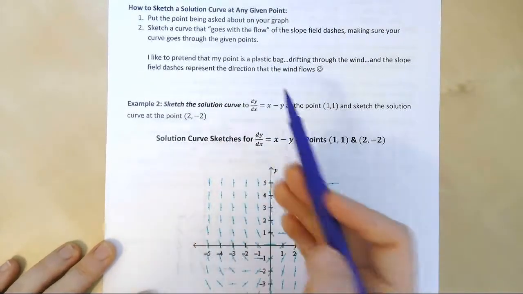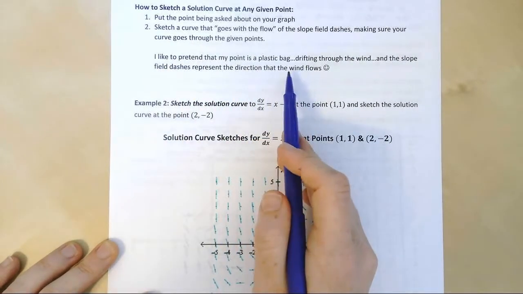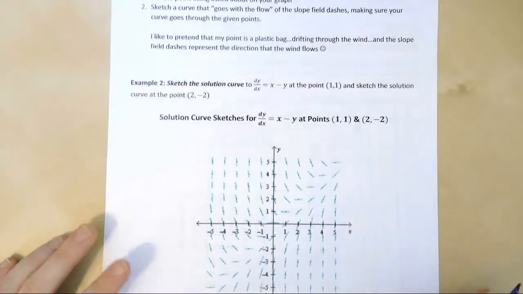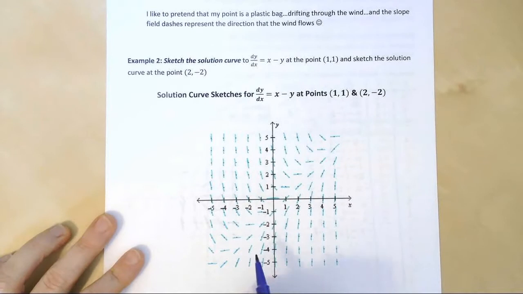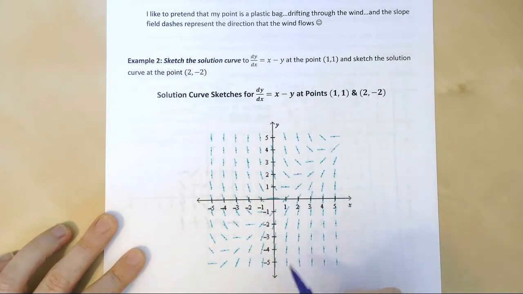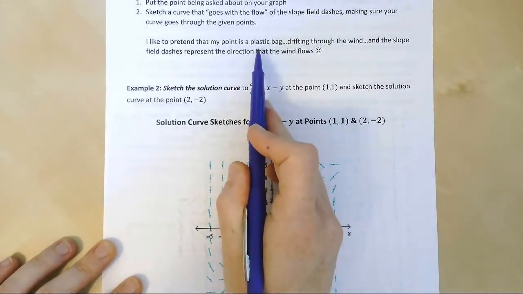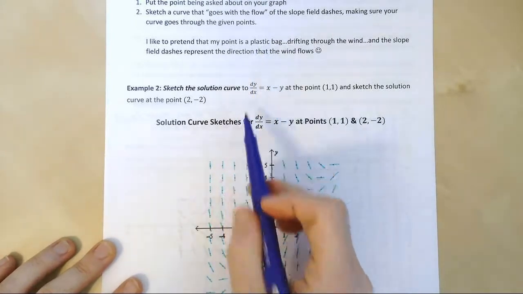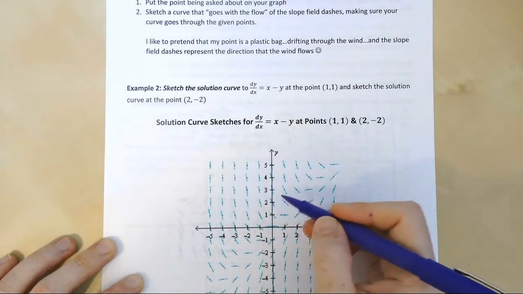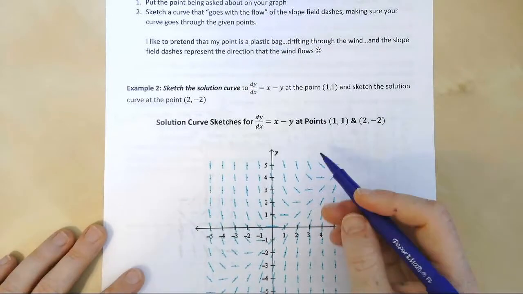When I do this, I like to pretend that my point is a plastic bag and it's drifting through the wind, and the slope field dashes represent the wind. These are little dashes representing how the wind is moving. Thanks to Katy Perry, we're going to call our point a plastic bag, and we're going to sketch the path that the plastic bag would take on the wind, or on the slope field. Okay, so let's do this.